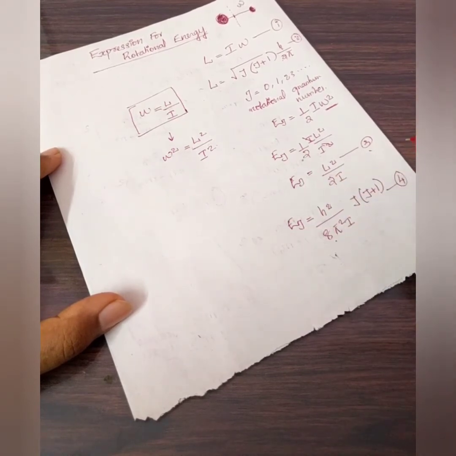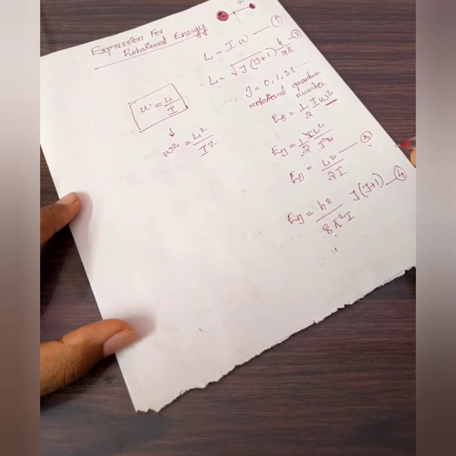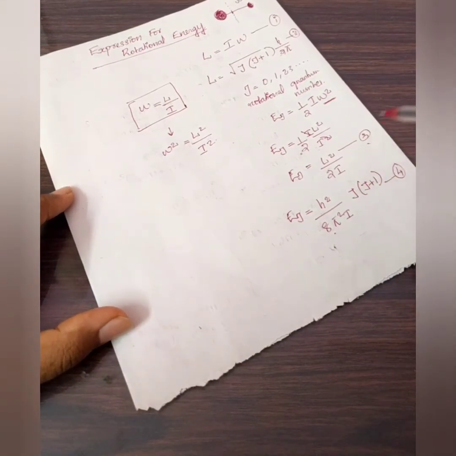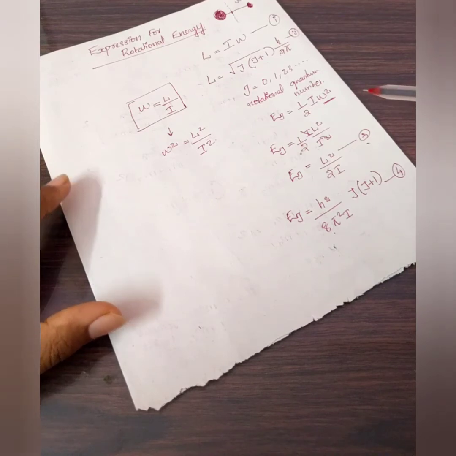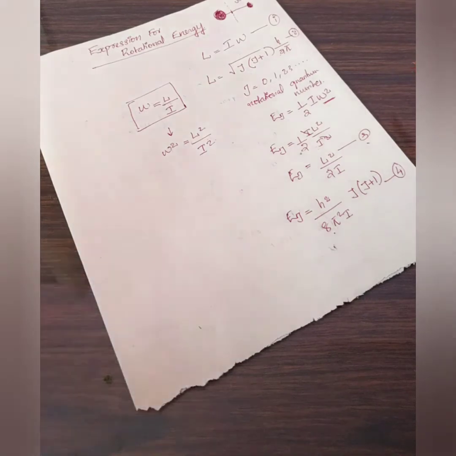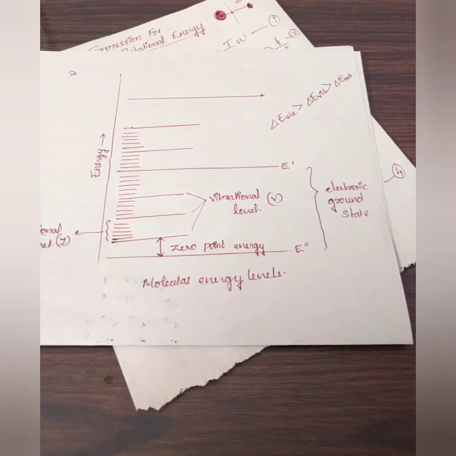This is the expression for allowed rotational energies, and let it be equation 4. And you know, J is a rotational quantum number which may have the values 0, 1, 2 and 3. In the earlier videos, when discussing molecular energy level diagrams in the Born-Oppenheimer approximation, we studied this diagram.